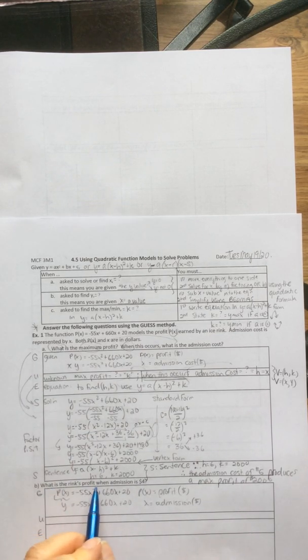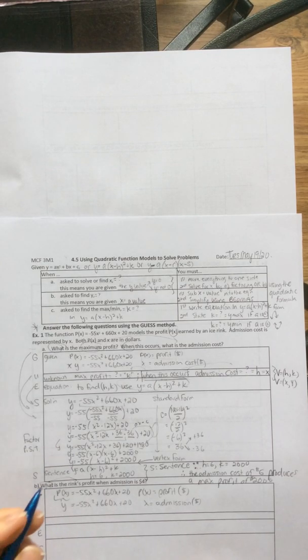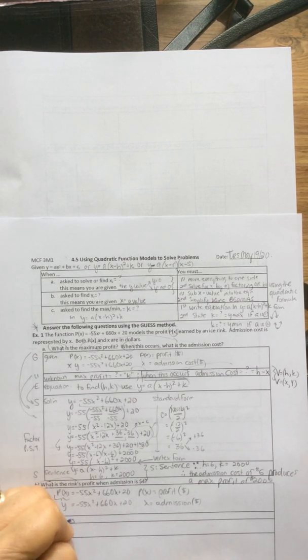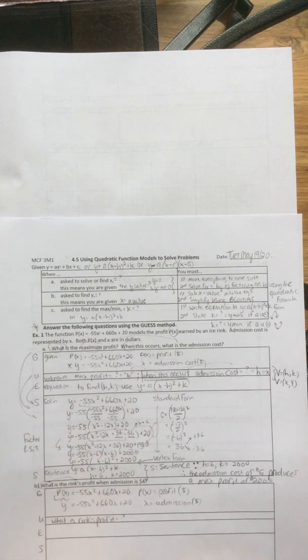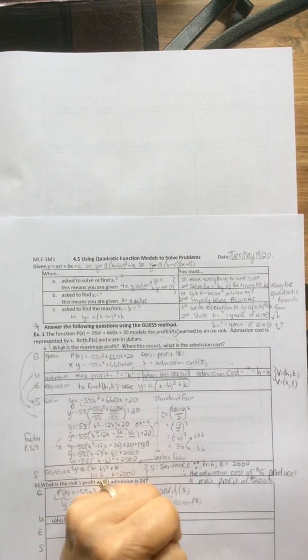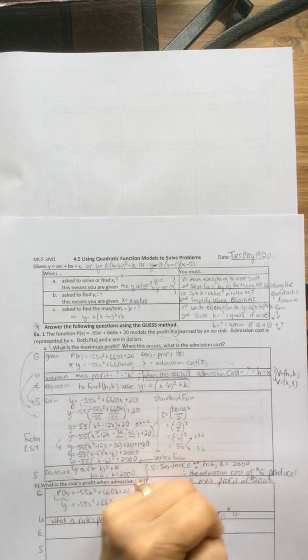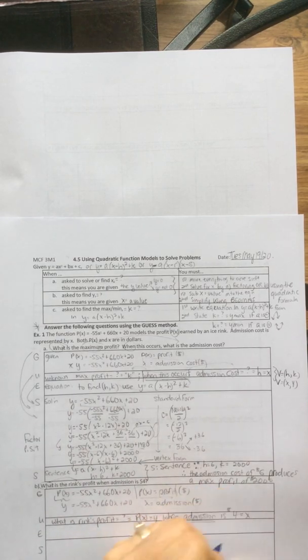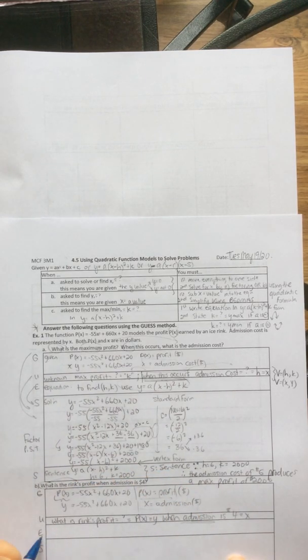What else? The Rink's profit is admission. So what is the Rink's profit? That's a who, what, when, where, why, how, right? Well, we know that profit is P of x. So we're wanting to find P of x, which we know is y, when admission is $4. We know that admission is x, because we said that. So E, the equation.